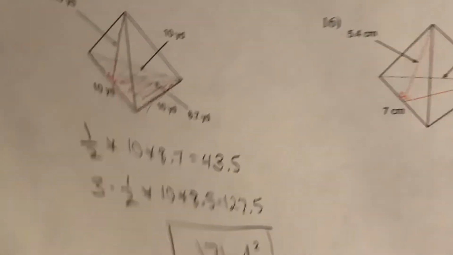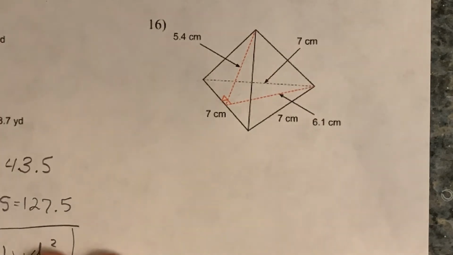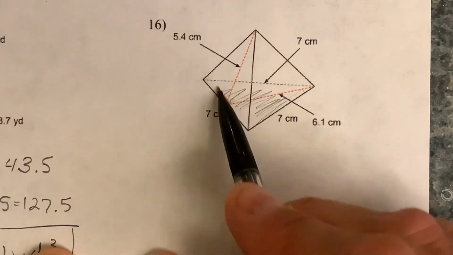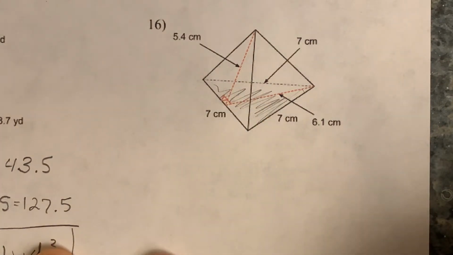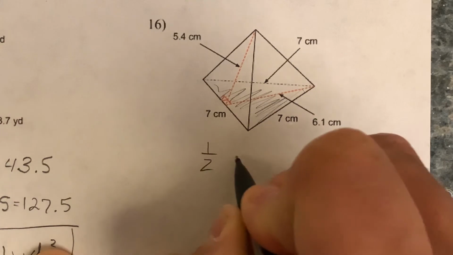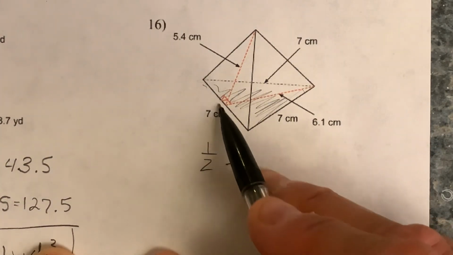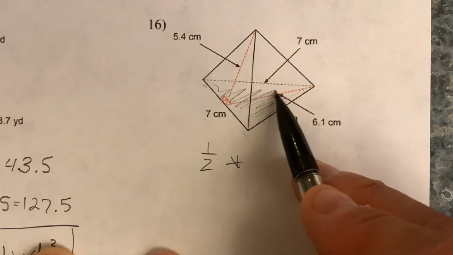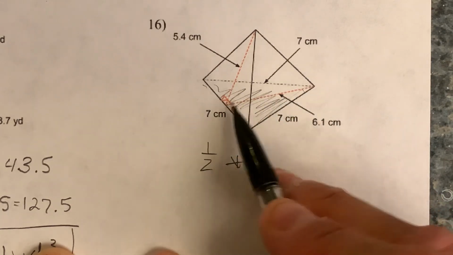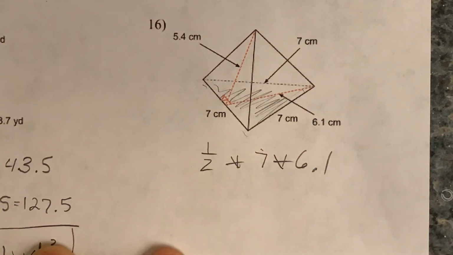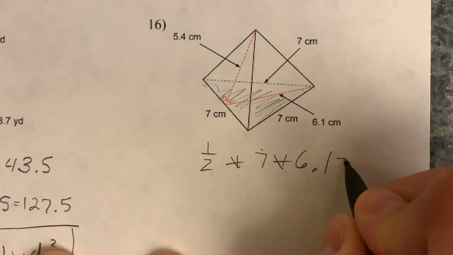All right, one last one. What kind is this? What's the base? It's a triangle. So we have a triangular pyramid, which means the bottom is 1/2 times the base times the height. The base I see is 7 times 6.1. That's the bottom. So 0.5 times 7 times 6.1. 21.35.